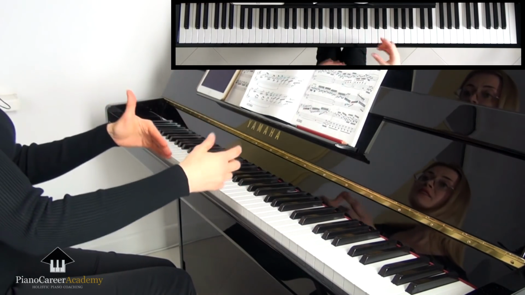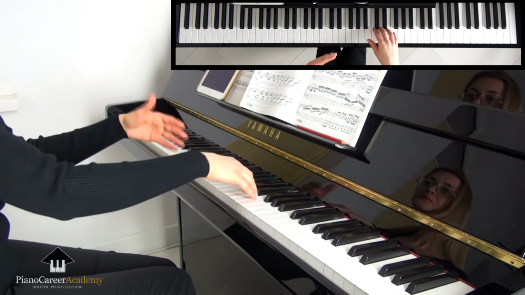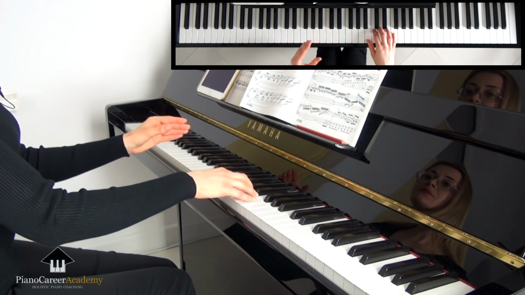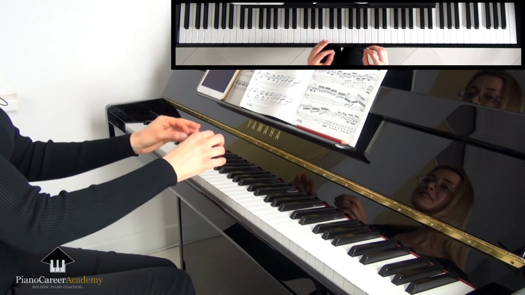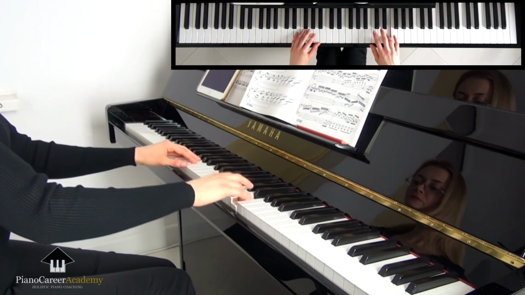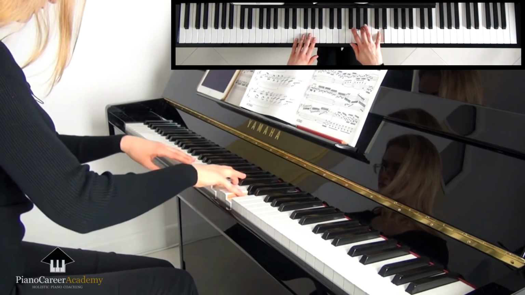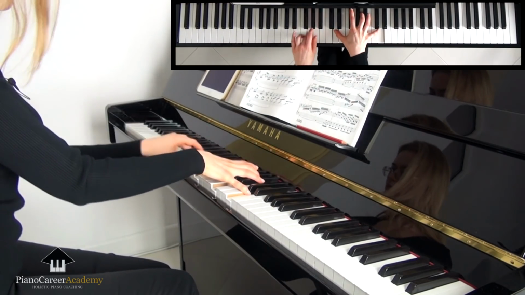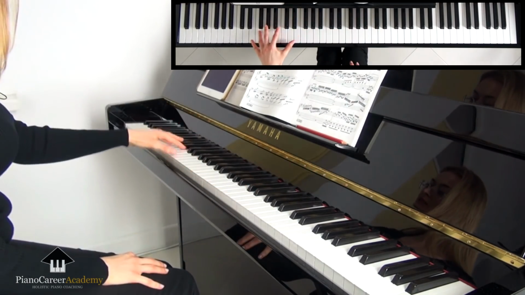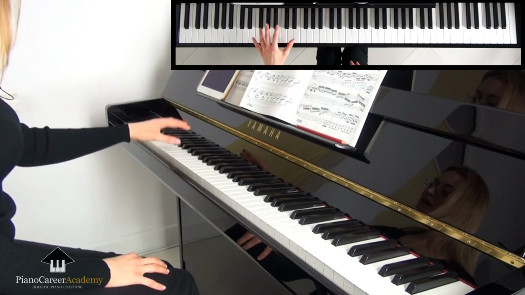Now I will practice this for myself for a little while, achieving a little bit more technical stability, because this is one of those bars that still feels just a little bit shaky for me. This little element has to be practiced independently.